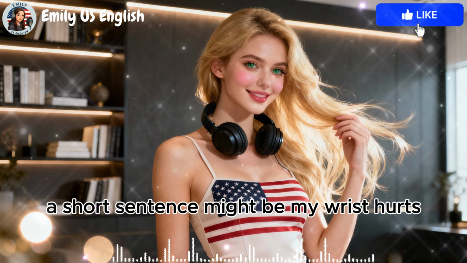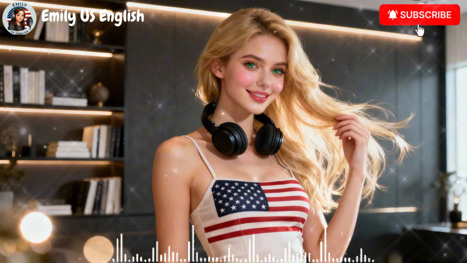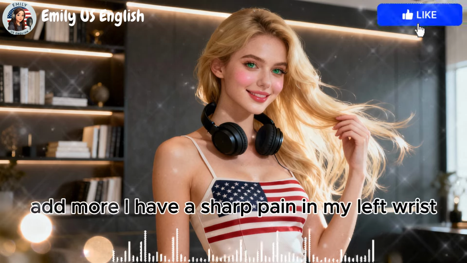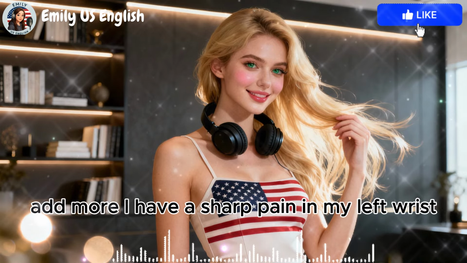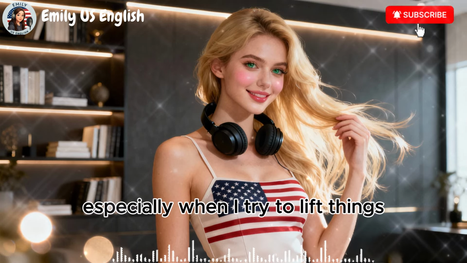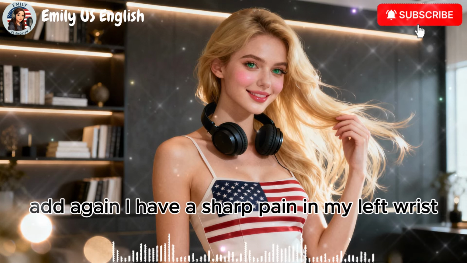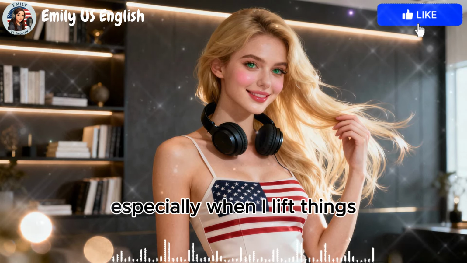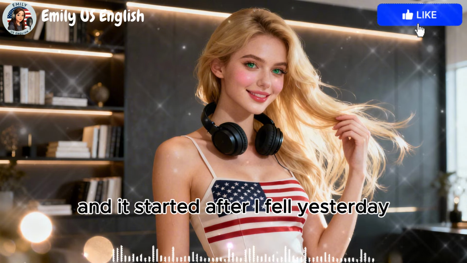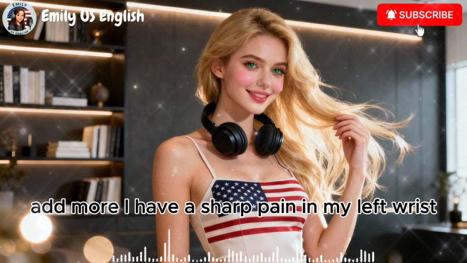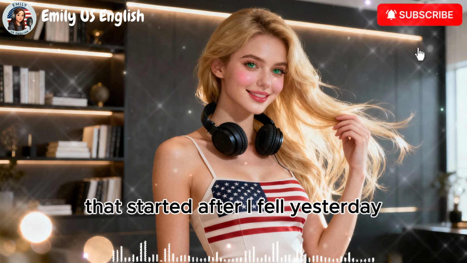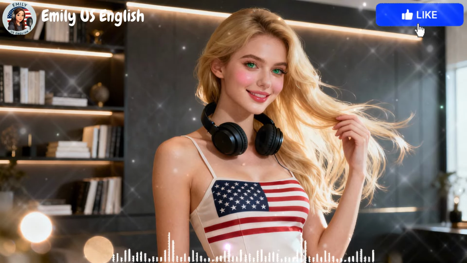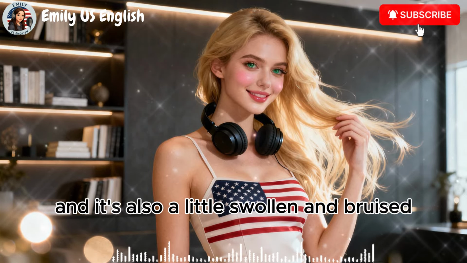A short sentence might be, "My wrist hurts." Expand it. "I have a sharp pain in my left wrist." Add more. "I have a sharp pain in my left wrist, especially when I try to lift things." Add again. "I have a sharp pain in my left wrist, especially when I lift things, and it started after I fell yesterday." Add more. "I have a sharp pain in my left wrist that started after I fell yesterday. It hurts when I lift things, and it's also a little swollen and bruised."